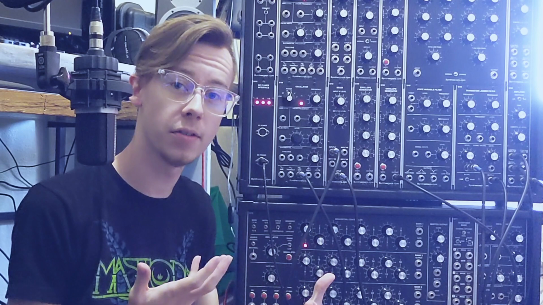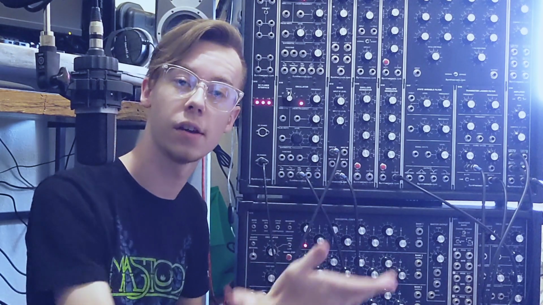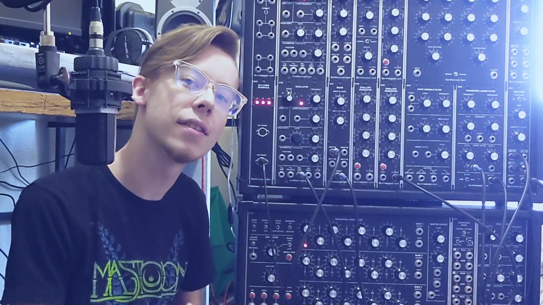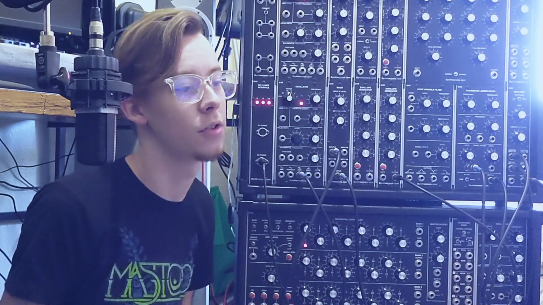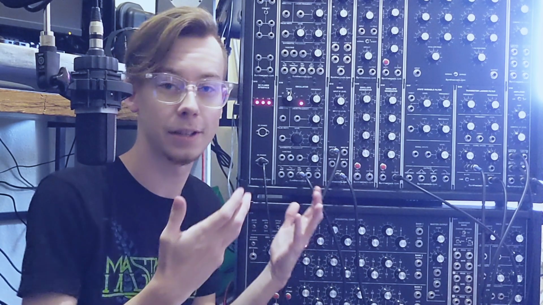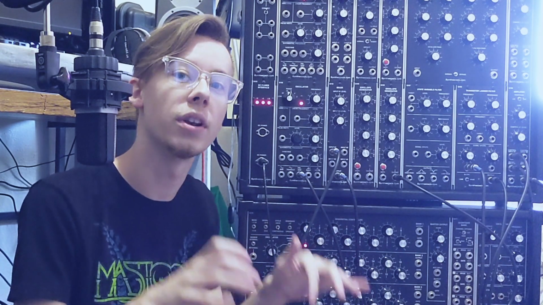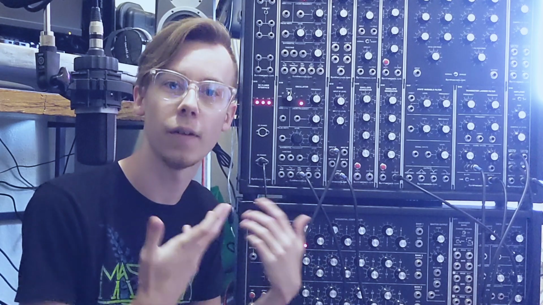And the number of voices, say I have a Korg Prologue 16, so it has 16 voices, will limit how many keys you can press at the same time. On that one, you can press up to 16 keys at the same time, and they will all have their own individual synth voice.